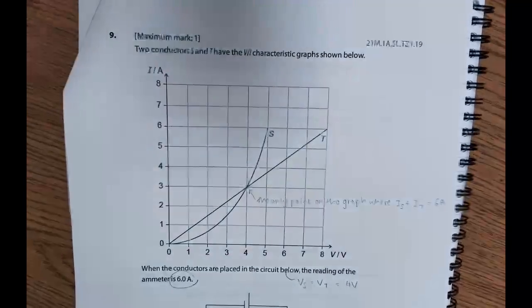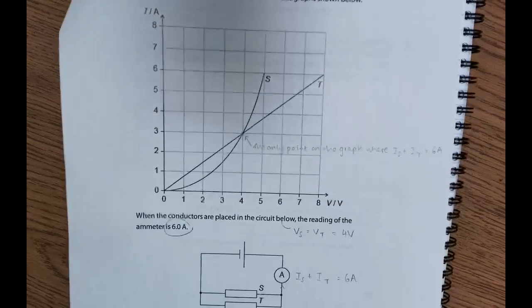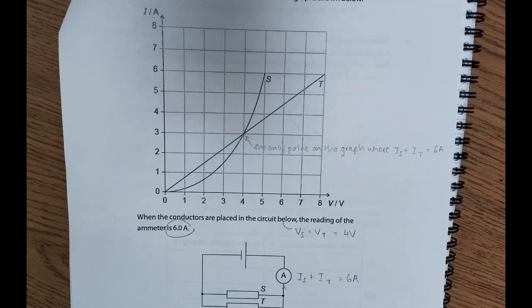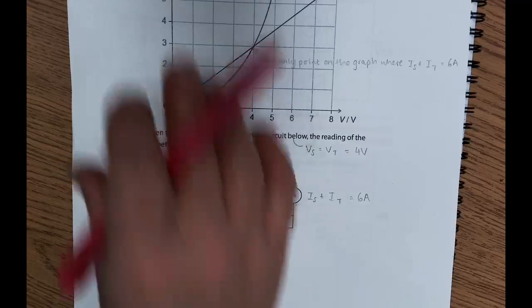Almost there. In question 9, two conductors S and T have the VI characteristic graph shown below. So you've got current and voltage for S and T. When the conductors are placed in the circuit below, the reading of the ammeter is 6 amps. And you're given the circuit diagram. It says, what is the EMF of the cell?